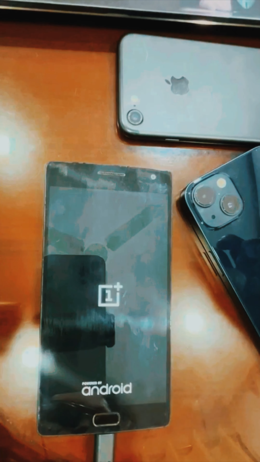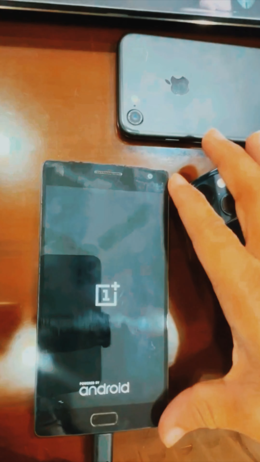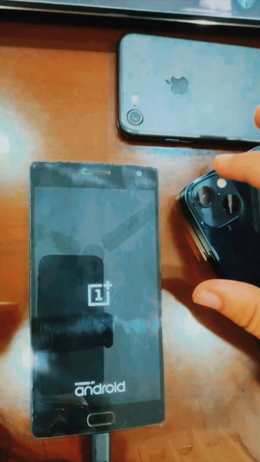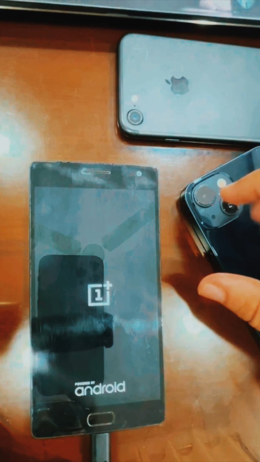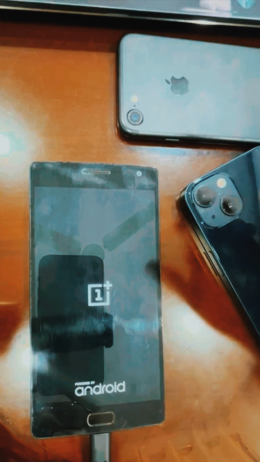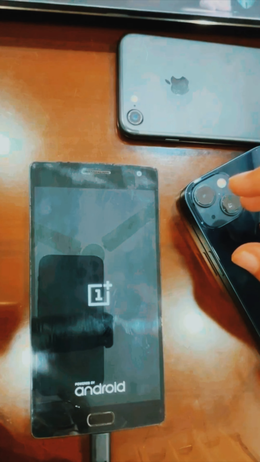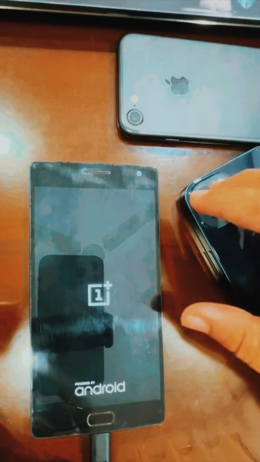Hello guys, today I'm here to show you how to root and install Kali Linux, Kali NetHunter, on your mobile phone, and just give you a vague idea.